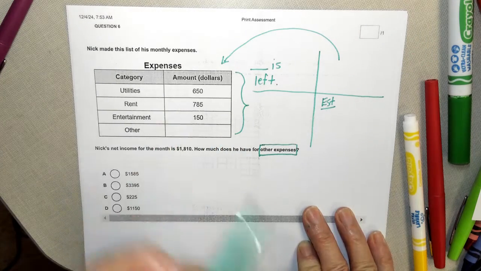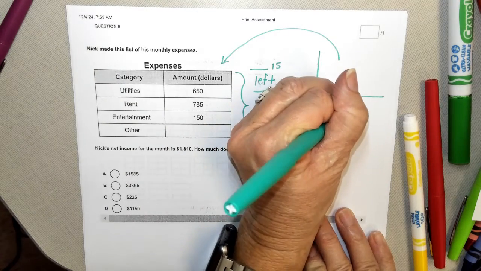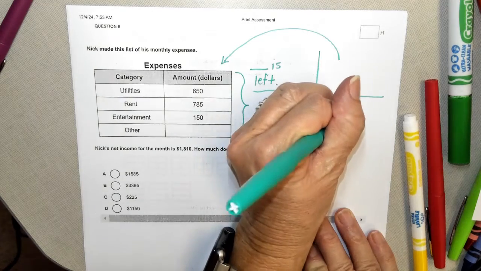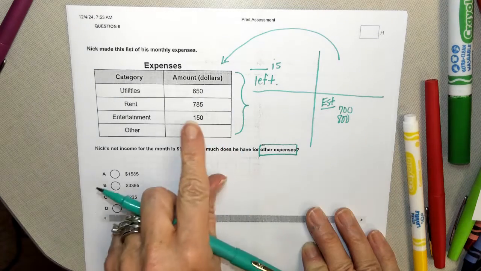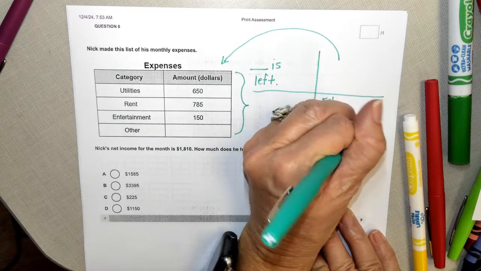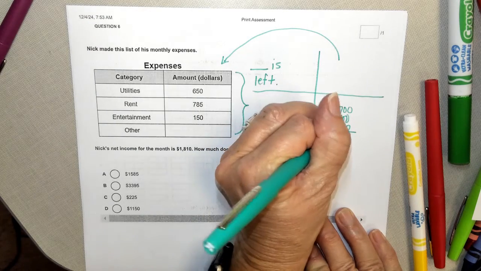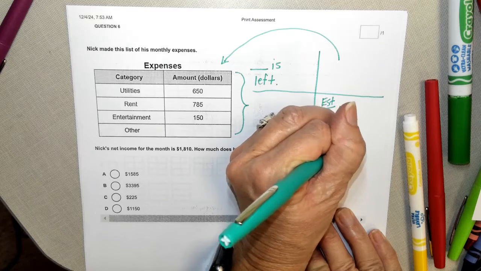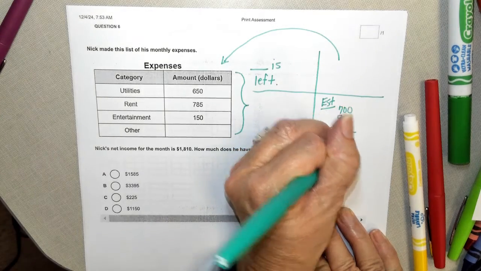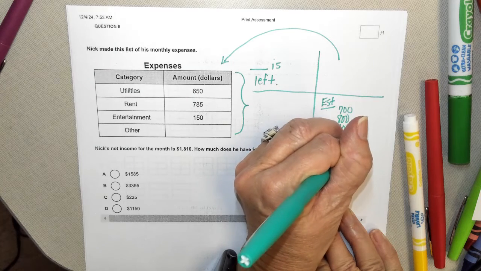I have $650, which I might as well say is $700. I have $785, which I might as well say is $800. And I have $150, which I can bump to $200. So right now, it looks like I'm spending about $1,700. This would be my spending estimate.